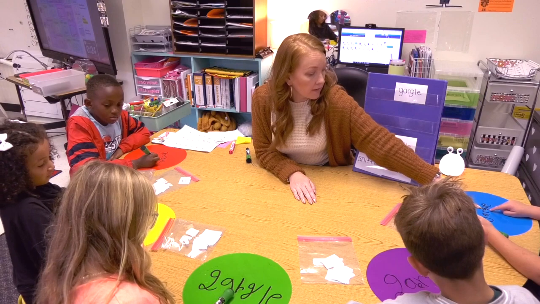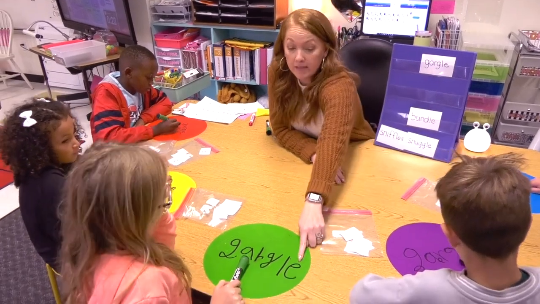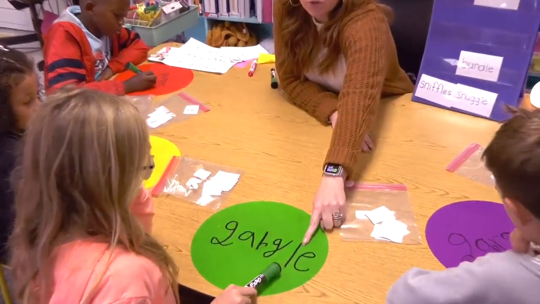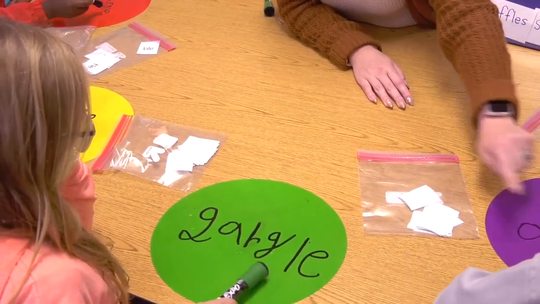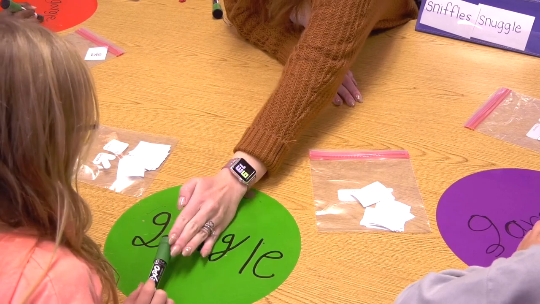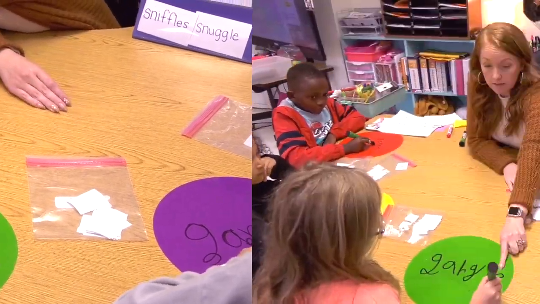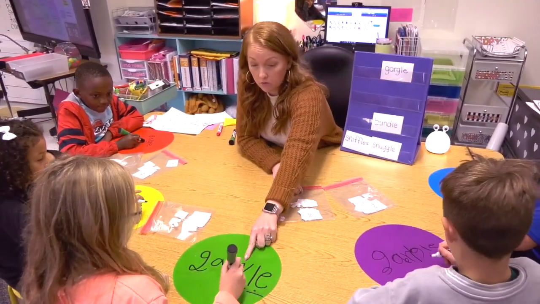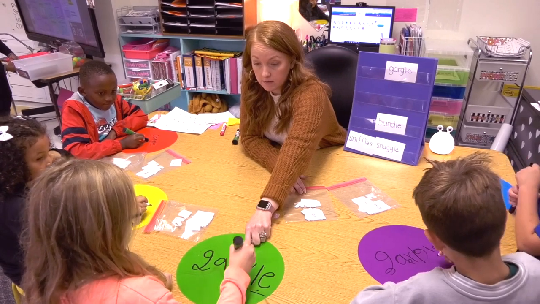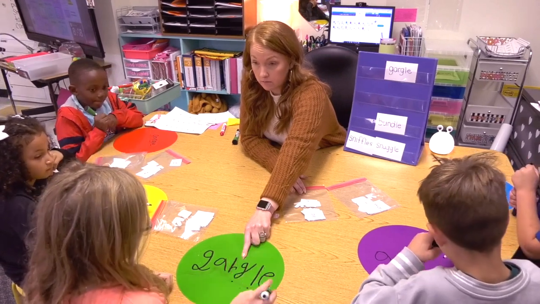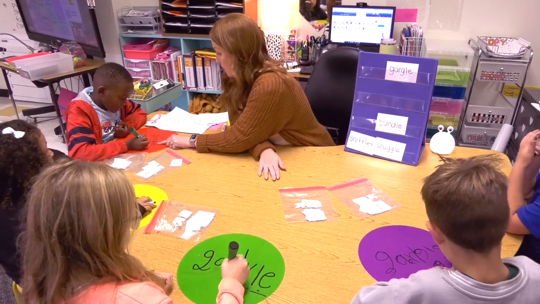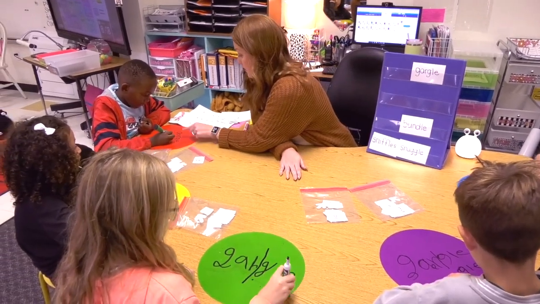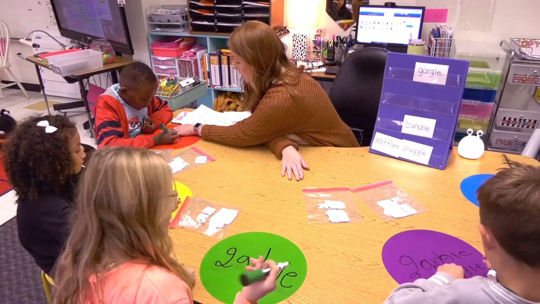1, 2, 3. Wait, that's the R? Count the E. Ready? 1, 2, 3. So if you count back 3, 1, 2, 3, you will find the beginning of that consonant LE pattern. Do you see it? Count back 3. 1, 2, 3. Your line goes at the R and the G. Put it there. Good. Count back 3. 1, 2, 3. That's the beginning of that syllable. Put your line right there.